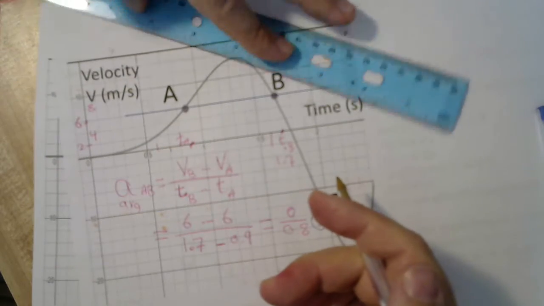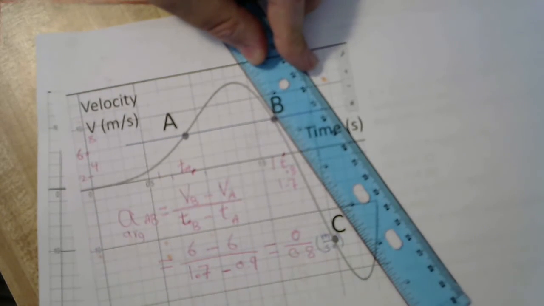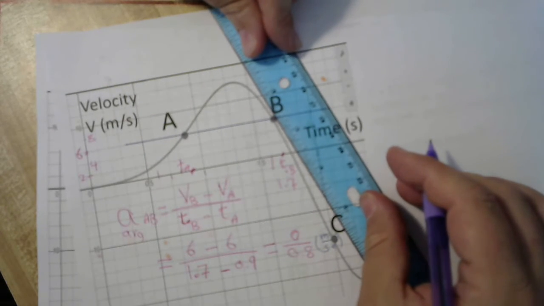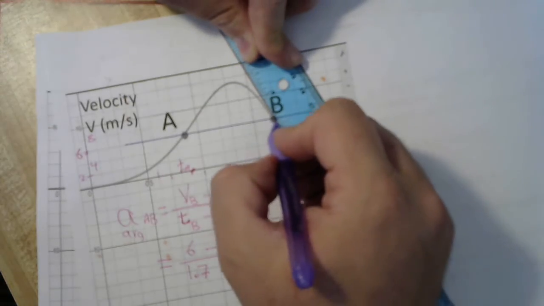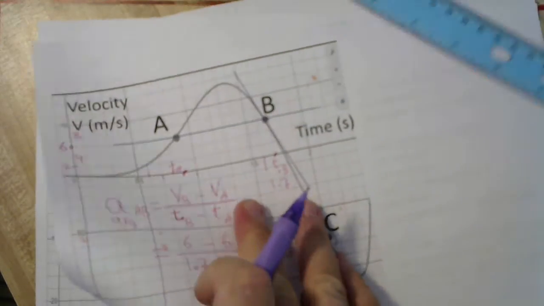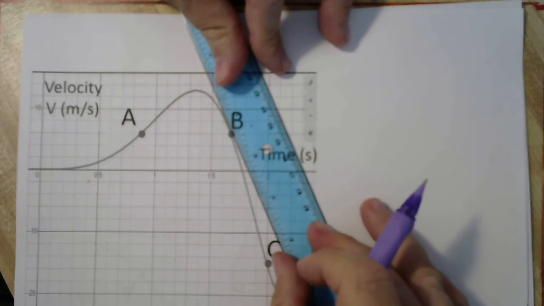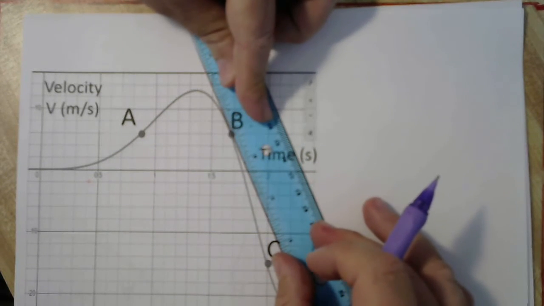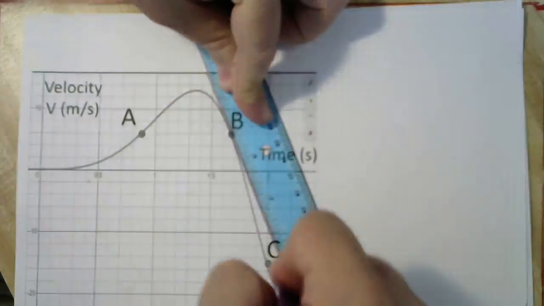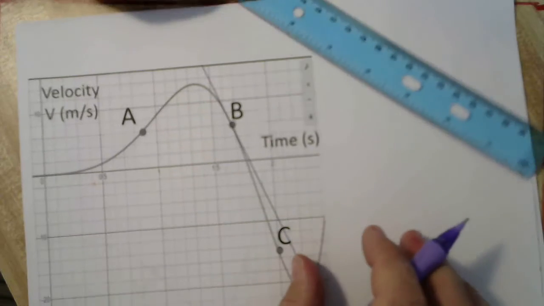But what if I take the instantaneous acceleration at point B? What I need to do is just to draw my tangential line like this, and I need to pick 2 points and compute the acceleration again, and I will do that now. You can do that by yourself. You are better than me, I think. This is my line. Your line will change a little bit.